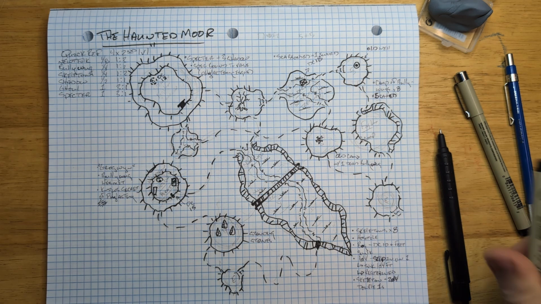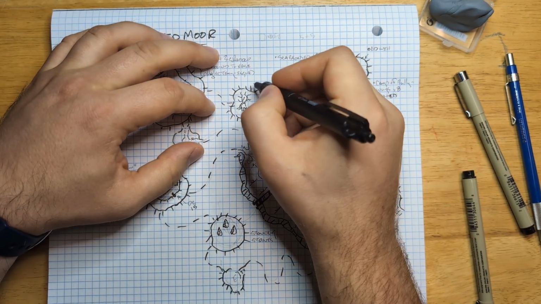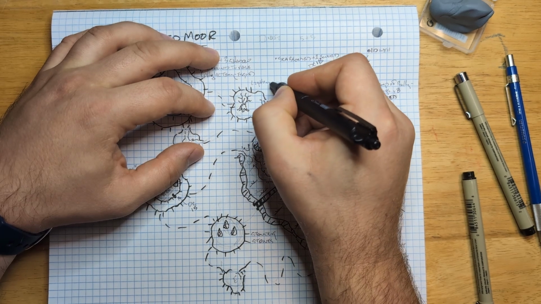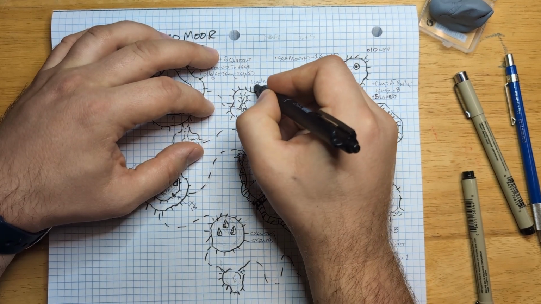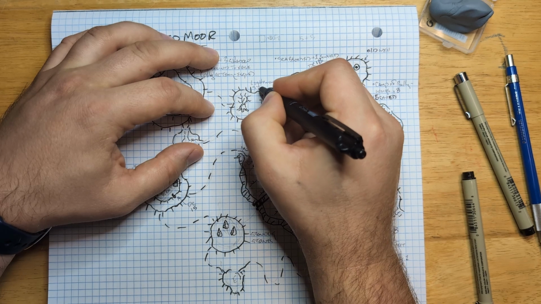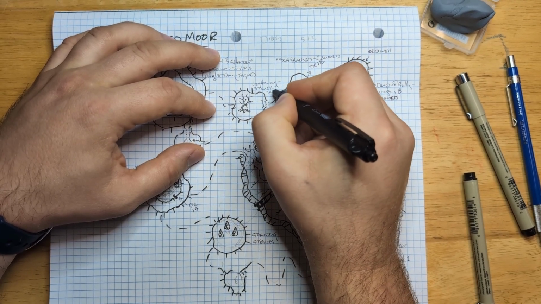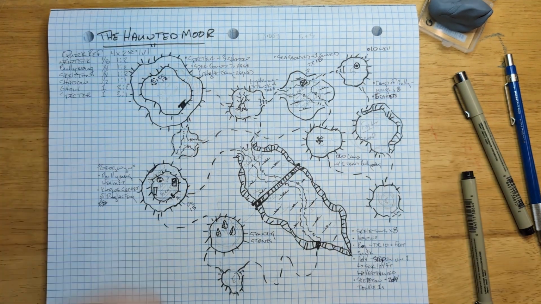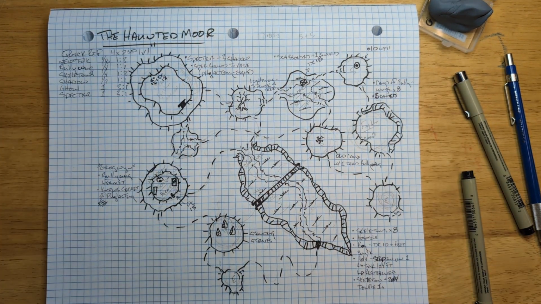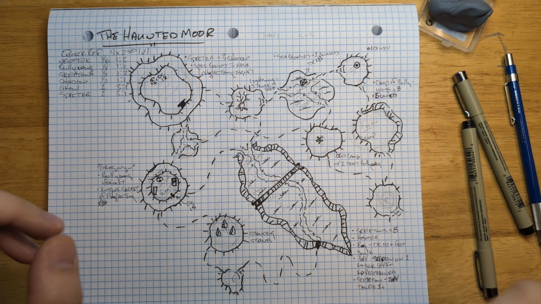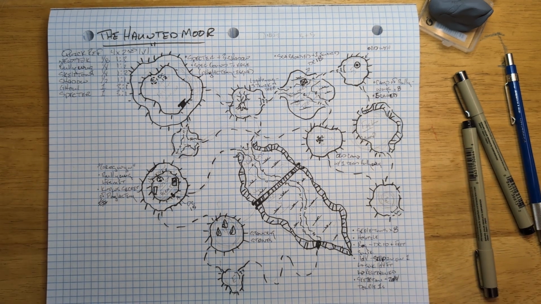I'm going to say lightning struck tree. Again, cool little navigation point that gives us a frame of reference, gives the characters a frame of reference, and adds some flavor to this, making even the quote-unquote empty spaces not feel so empty.